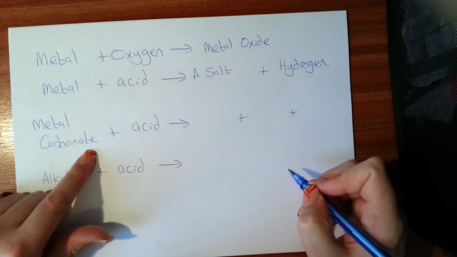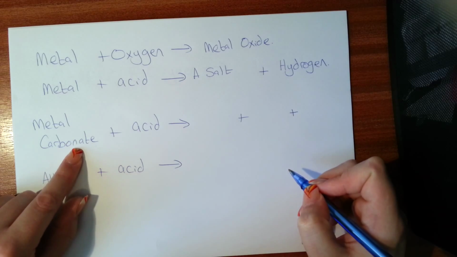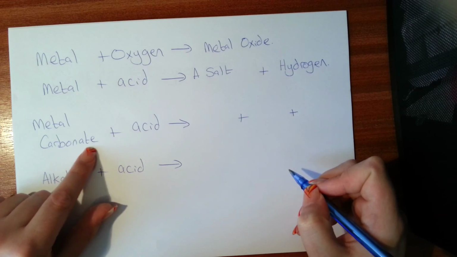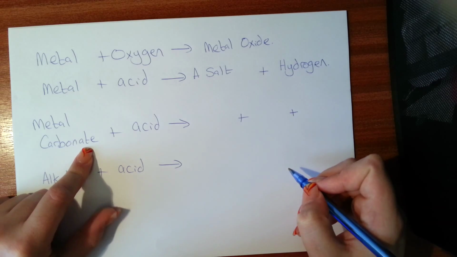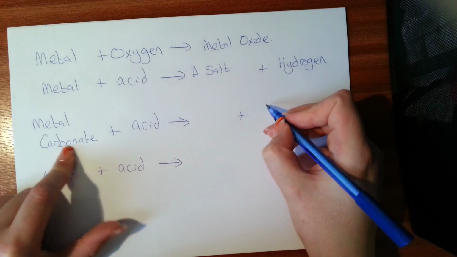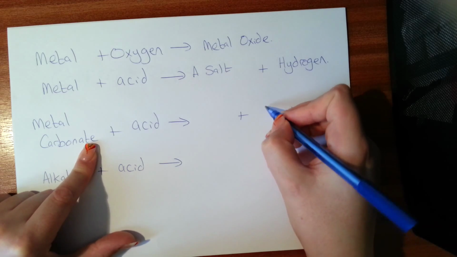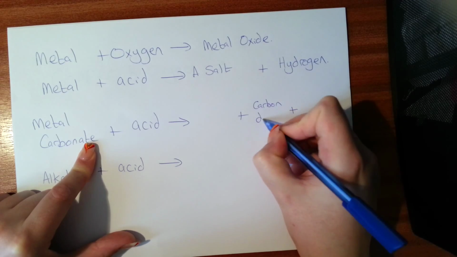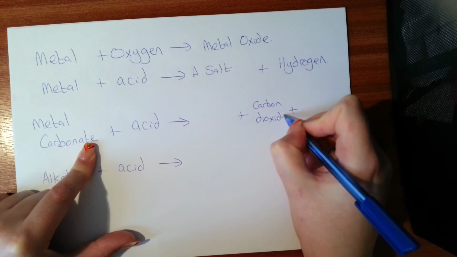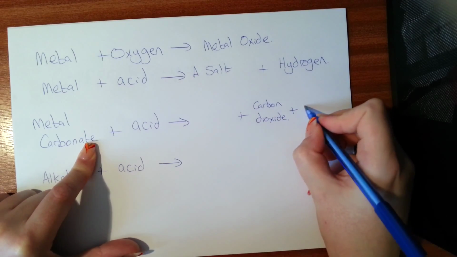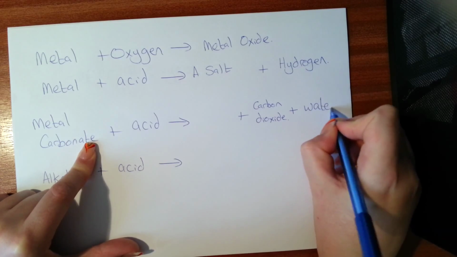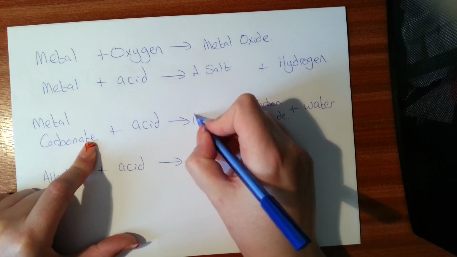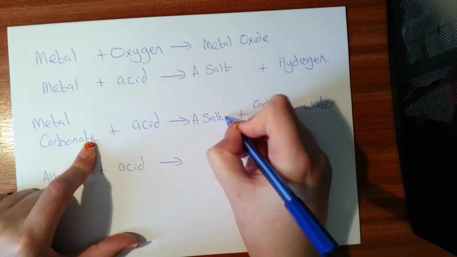So let's start with the carbonate. Carbon, obviously it's carbon. Ate, can you remember what ate means? It means there's oxygen hiding in there. So we know that carbon and oxygen is going to lead to one of the products of carbon dioxide. Okay, the other product that we have over here is water. Okay, and then again we end up with a salt.